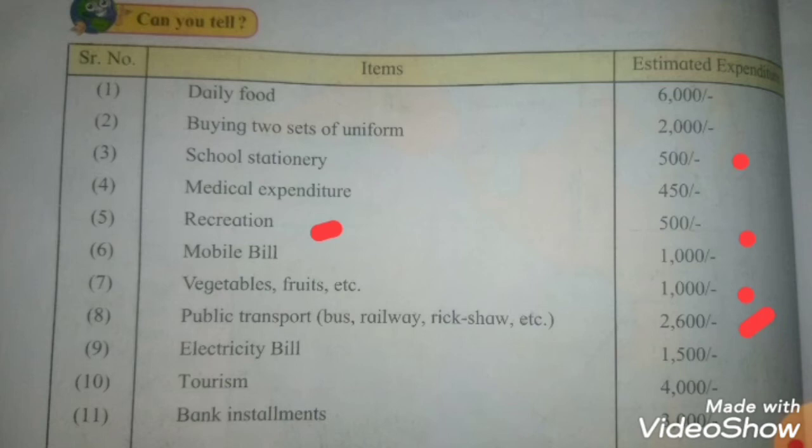Then see, the electricity bill. For that purpose we use 1,500. Then tourism, meaning our picnics and trips. For tourism we can spend 4,000 rupees. Then our last item, number 11, bank installments. Suppose we have taken a house, a car, or any vehicle. For that we pay an installment, and here we have 3,000 rupees.